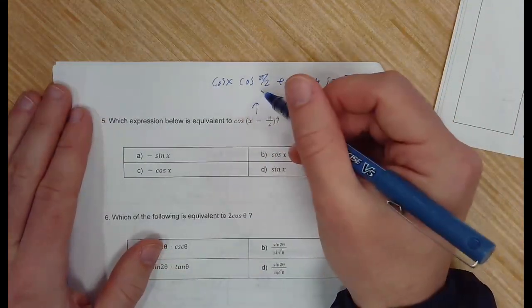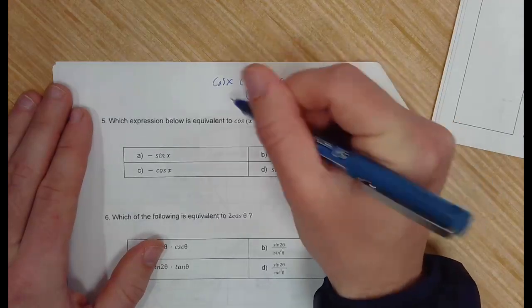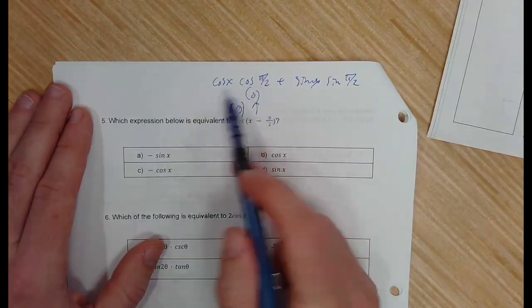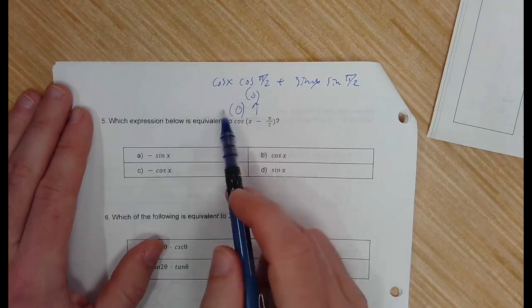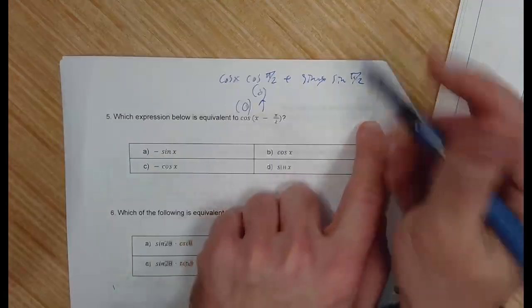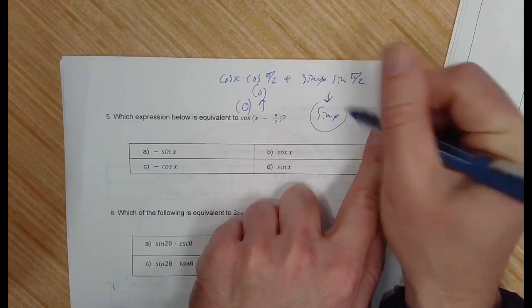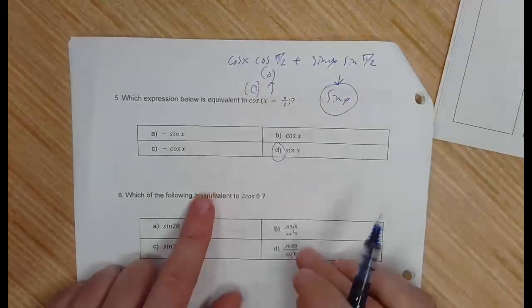Cosine pi over 2, well, we know that's 0. So this is 0 right here. So therefore, this whole left side must be 0 because cosine pi over 2 is 0. 0 times anything is 0. This is all 0. Over here on the right, sine pi over 2 is 1. So 1 times sine x, that's just sine x. Therefore, this must be just sine x.